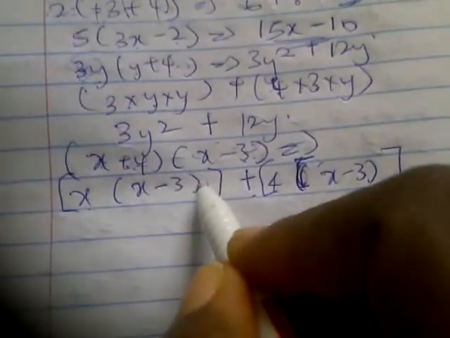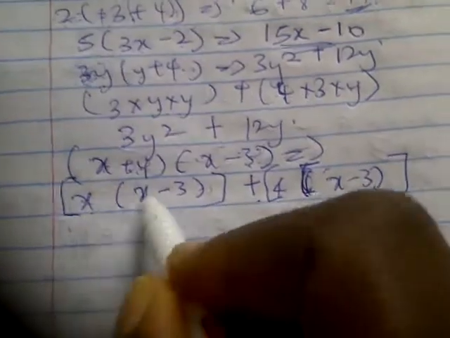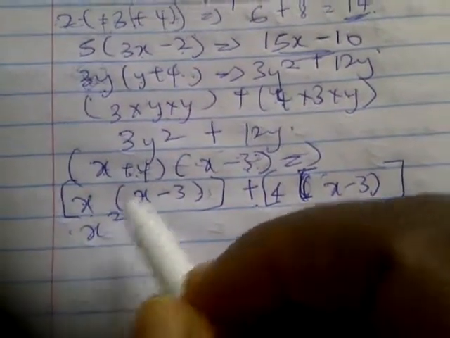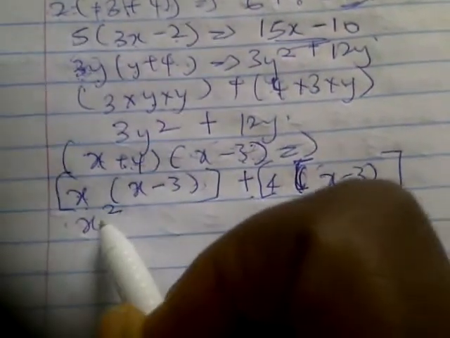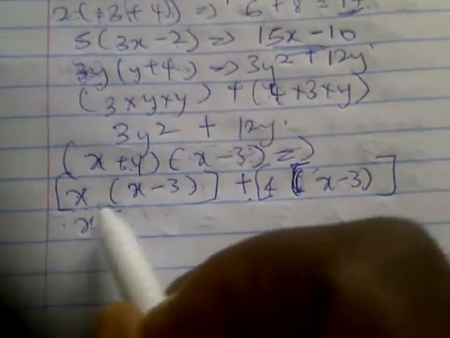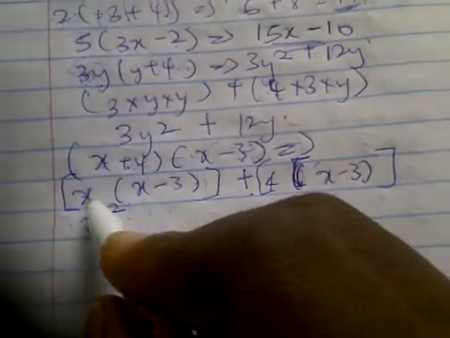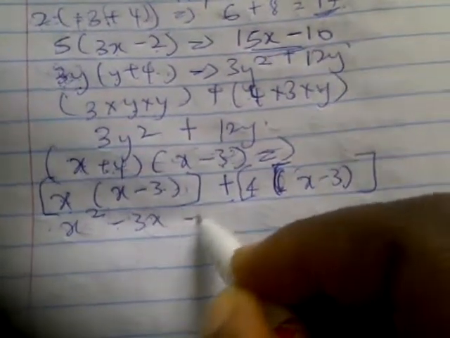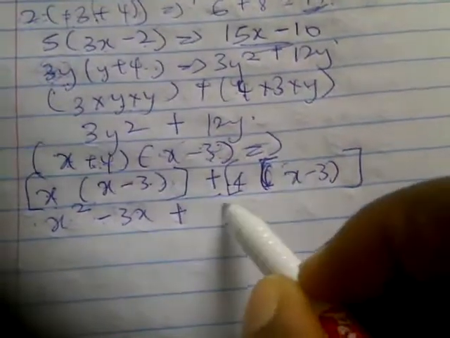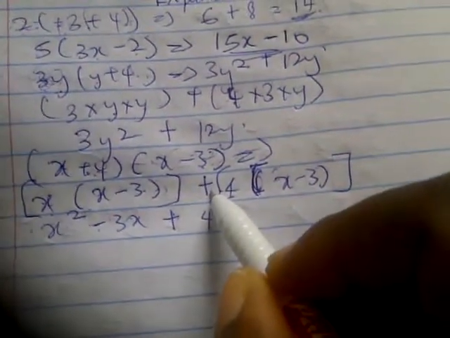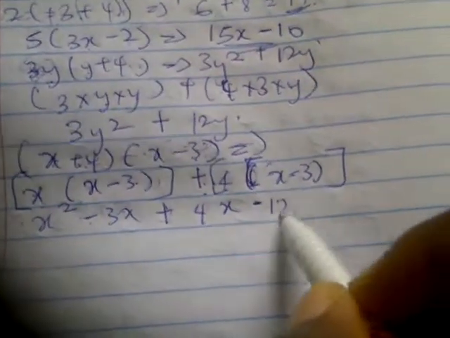Now when this one is multiplying everything inside the bracket, you have this times this is x squared. Remember, from base formula, index and all that, when x times x, you have x raised to power 2 because it's the same base, and then 1 plus 1. Now x times minus 3 is going to be minus 3x. Then plus 4 times x is plus 4x. And then plus 4 times minus 3 will give you minus 12.